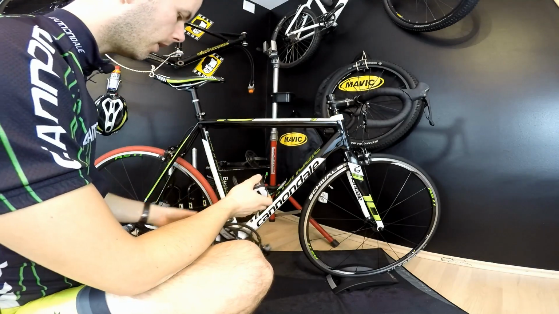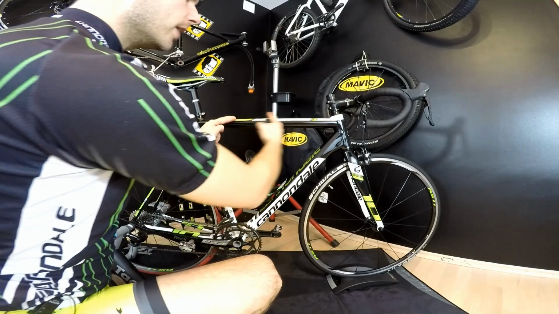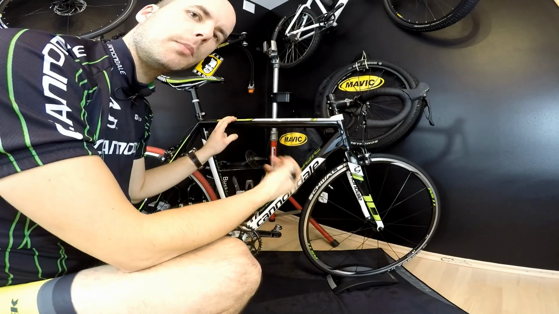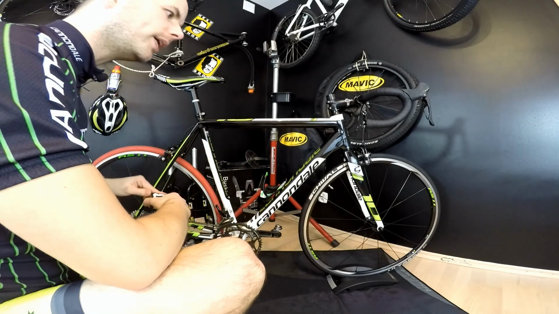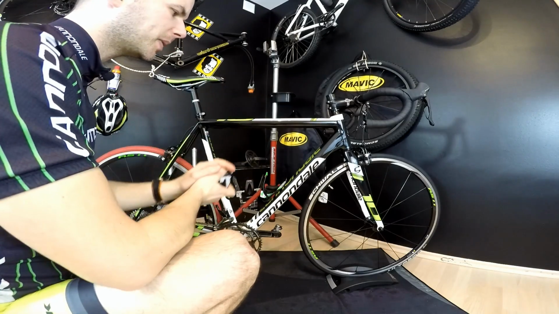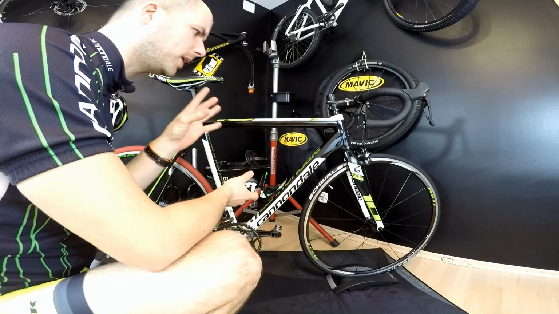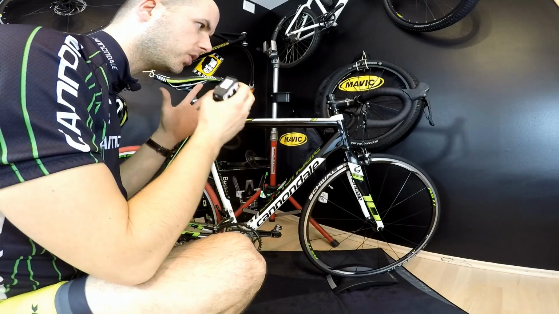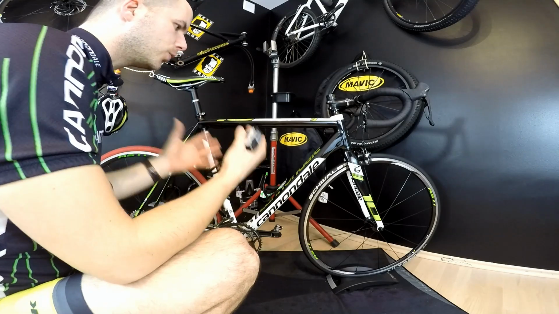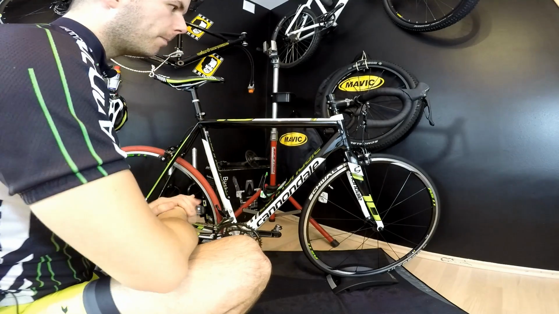That's why checking the stack and reach on your bike matters so much. I'm quite happy to see how Cervelo explains that. It doesn't seem to be for me just marketing stuff. It's a real improvement in terms of bike sizing.